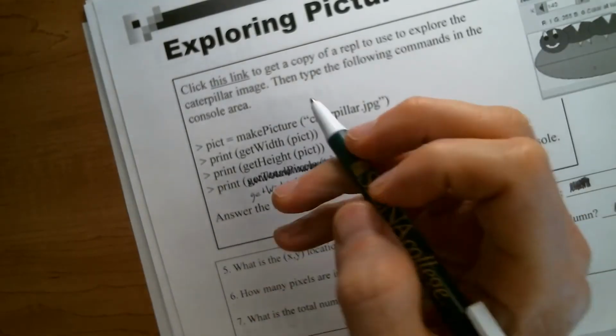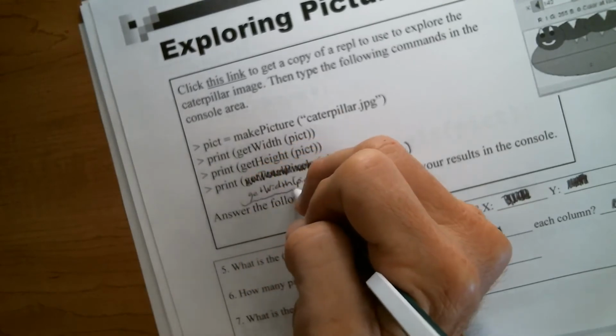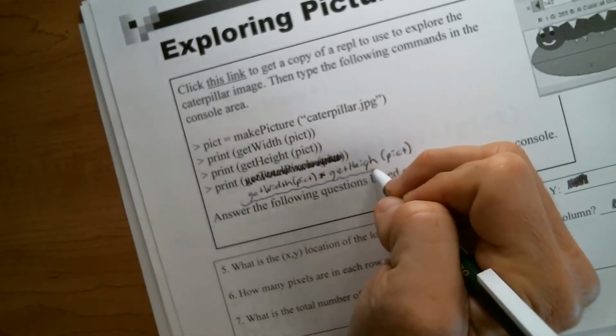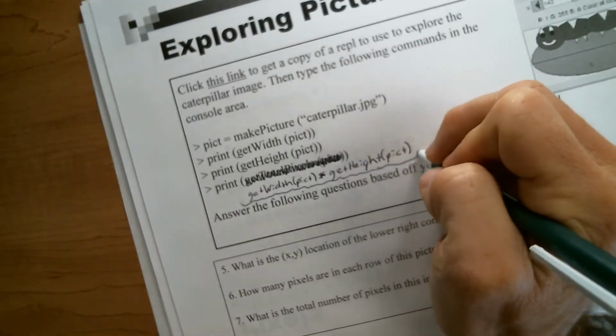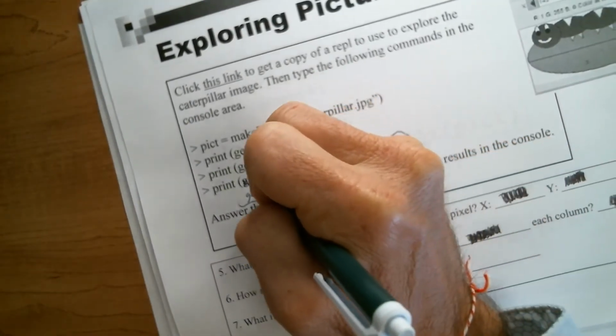All right, and that's what's going to go inside of your print statement. To get the total pixels, oops, it'd be helpful if I spelled height correctly, we're just doing width times height. Get total pixels isn't actually going to work, so that's why I'm crossing that out. That's an old command that doesn't exist anymore. If you try to write it, Python's going to give you an error and say, I don't recognize that function, and it's not going to work.